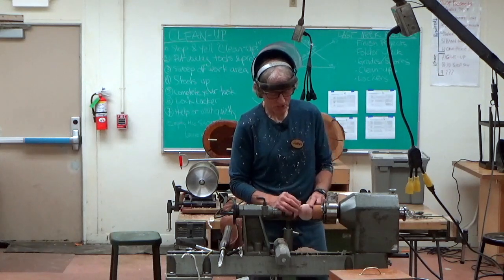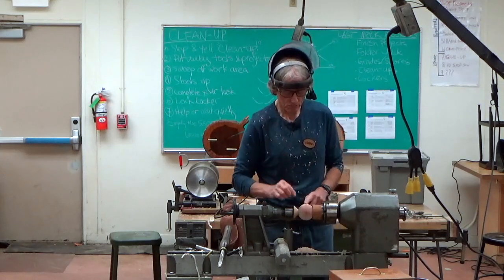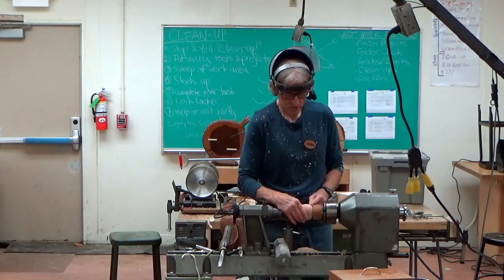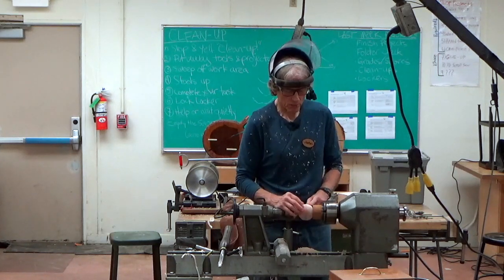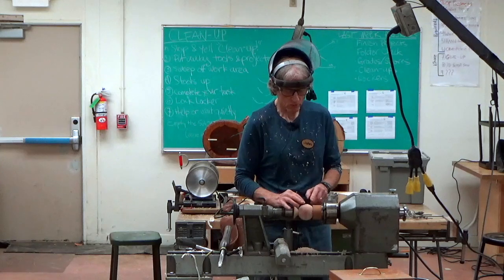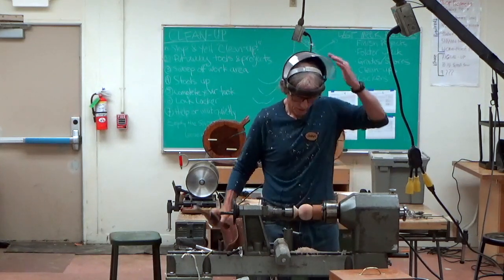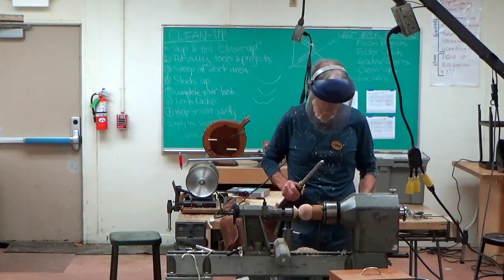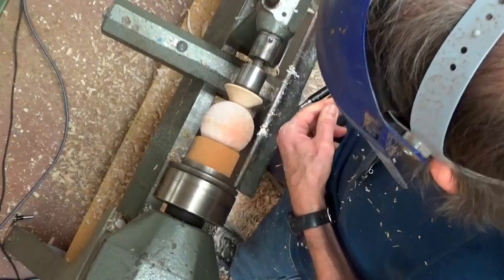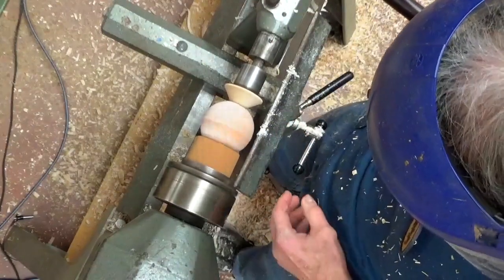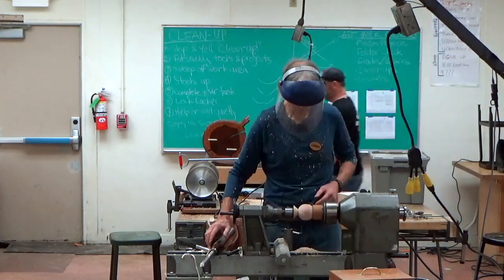Okay, and looking at this here, I've got a space of about an inch where I'm not up close to diameter 1. So I'm going to go back and take a little more off. I'm going to try and get as close as I can to that line without taking it, or I'll just screw the whole thing up. One more cut.